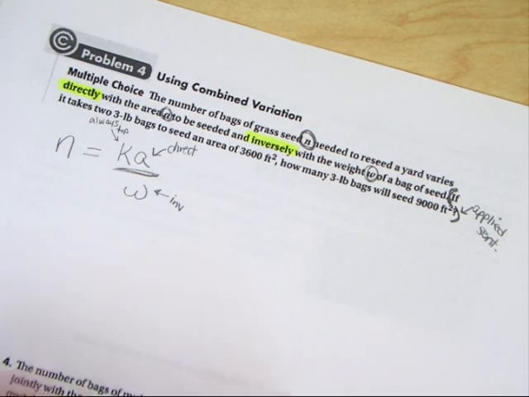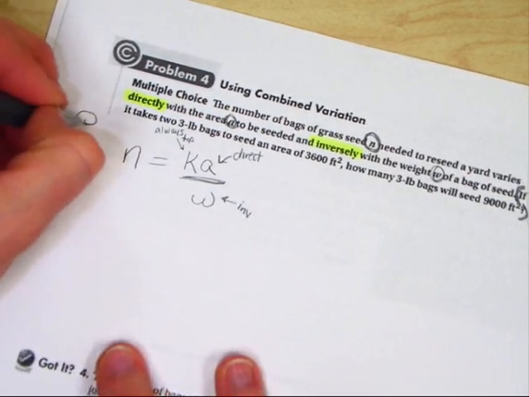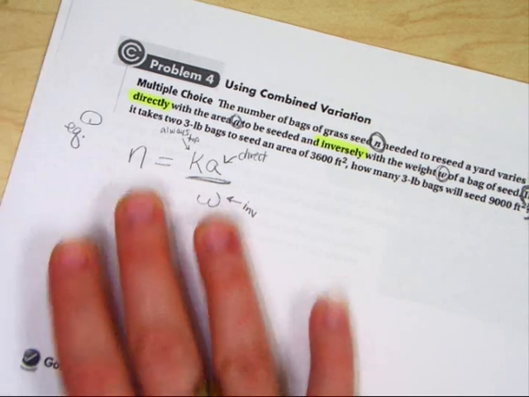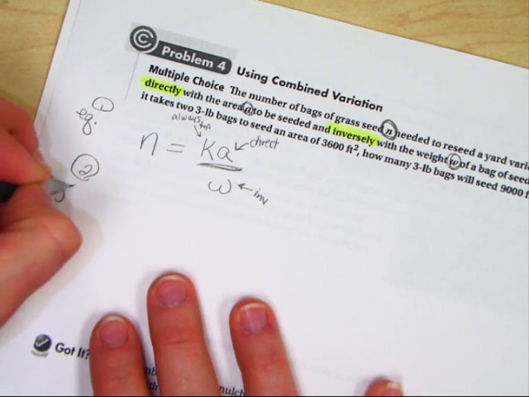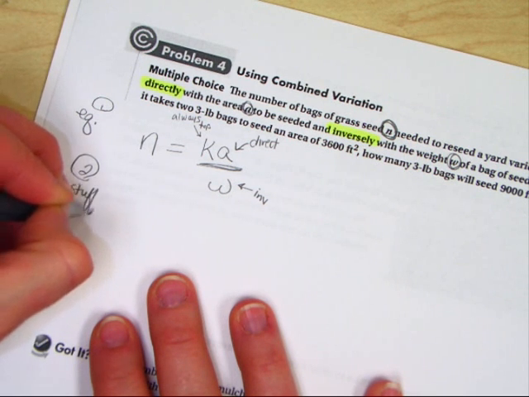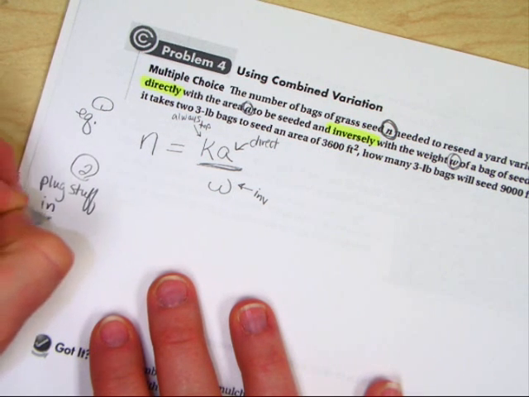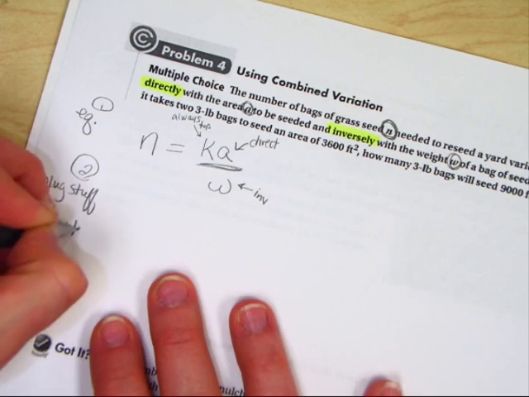Now what we need to do, okay, so that was step 1, to make your equation. Step 2 is to plug stuff in and find K. Ready?